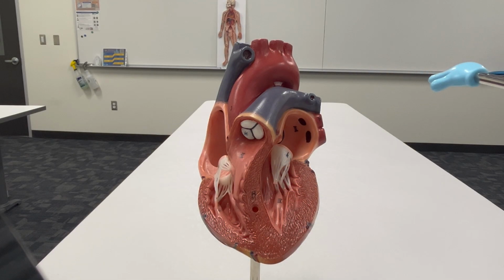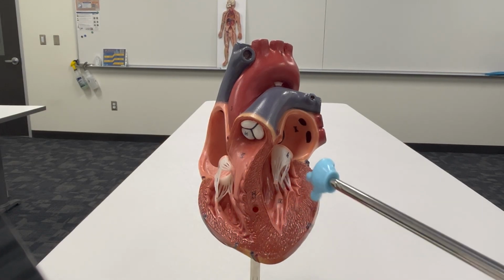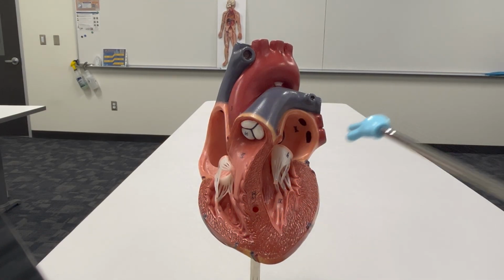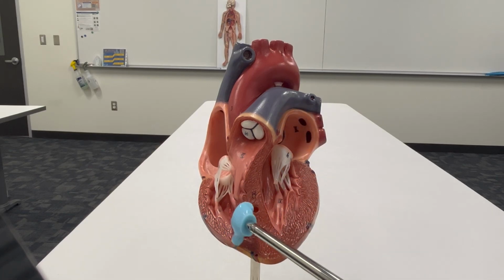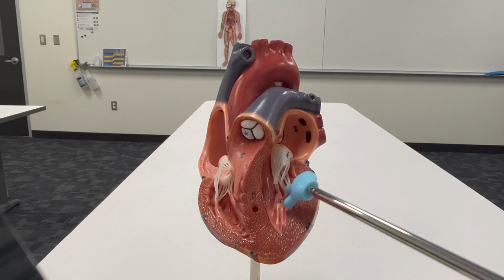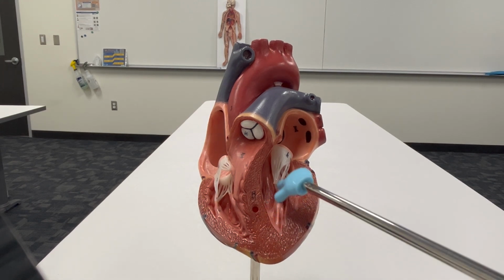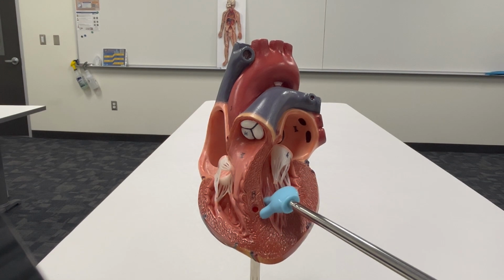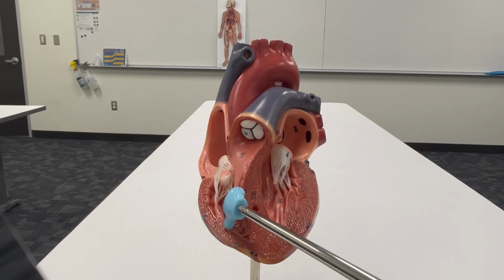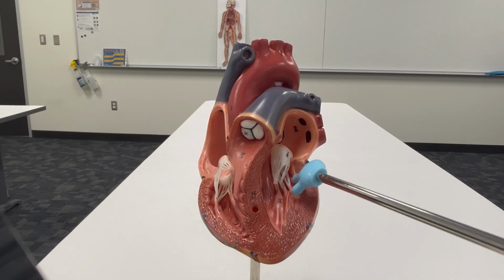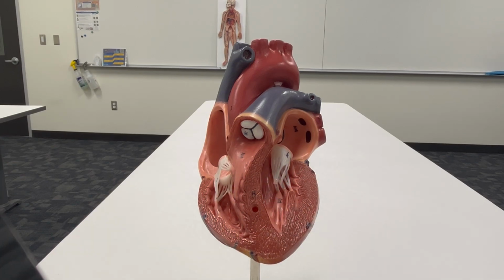Then another thing is trabeculae carneae. Inside the ventricle, compared to the atrium, you can see a lot of foldings and roughness. Trabeculae carneae is these rough foldings inside the ventricle. What else?